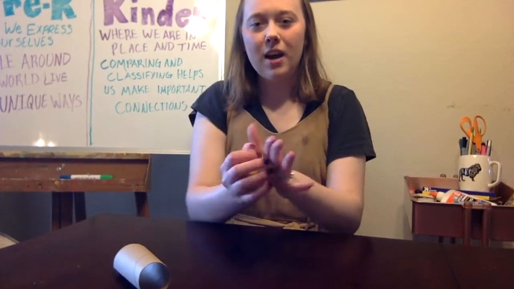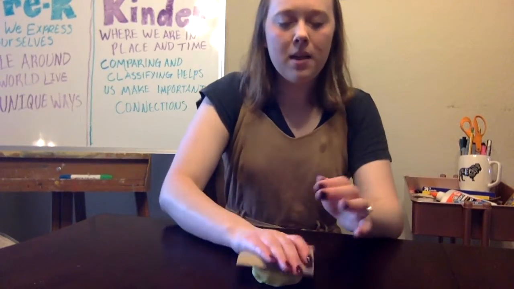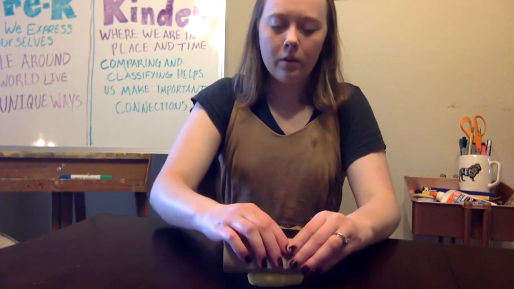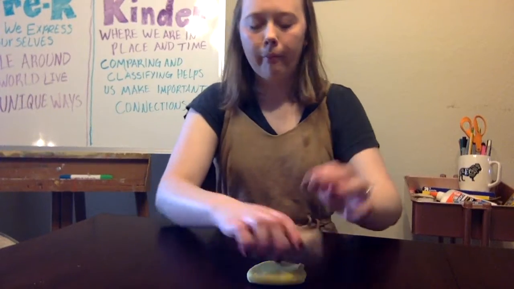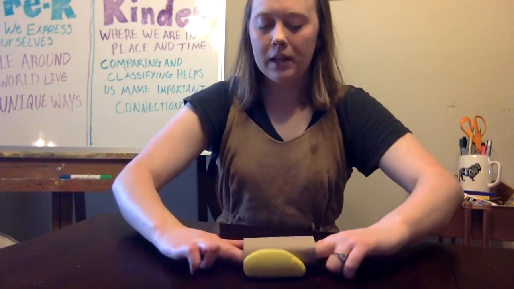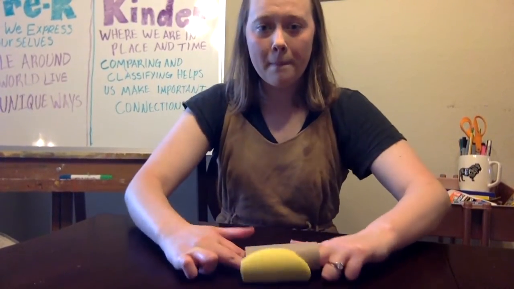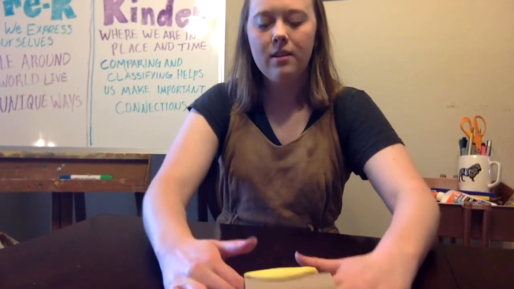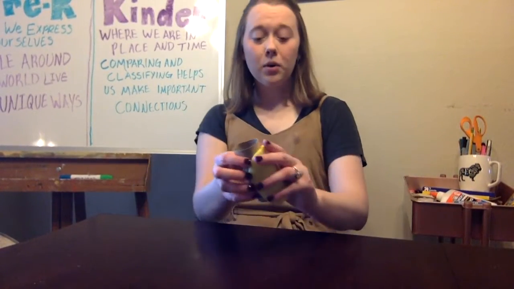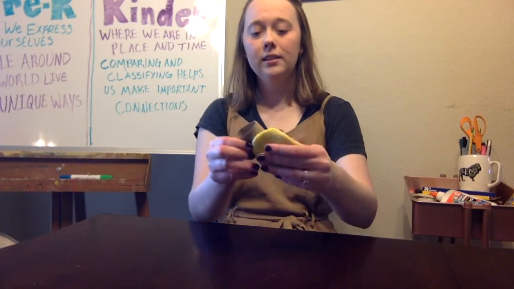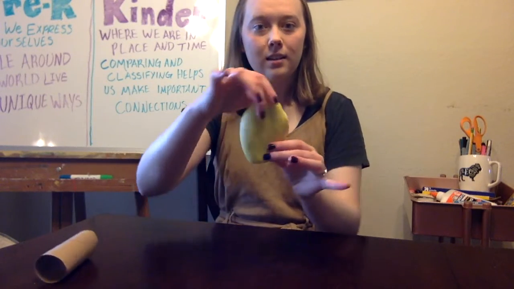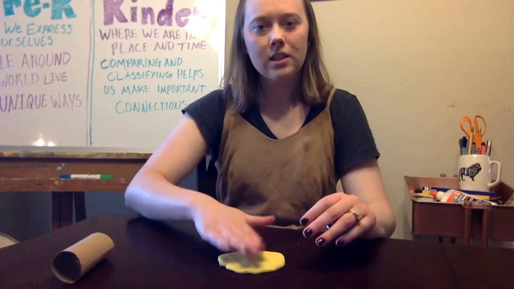All right, so I've got my Play-Doh and maybe we can, well, my toilet paper roll isn't working as well as I'd like it to. Oh, here we go. You just gotta be creative. Thank goodness we're all artists and we're all very creative. And look at that. It's flattened like a pancake, just like we needed.